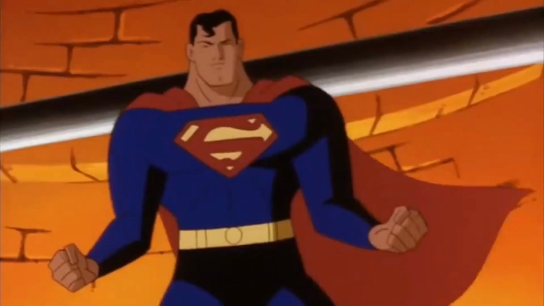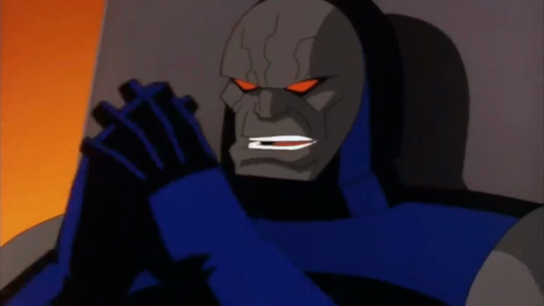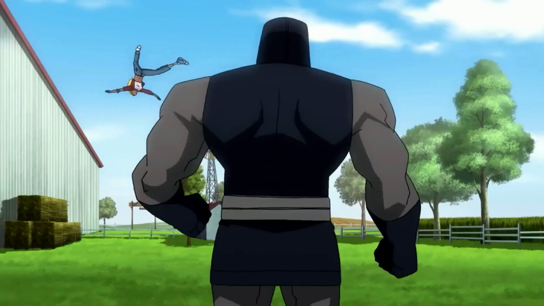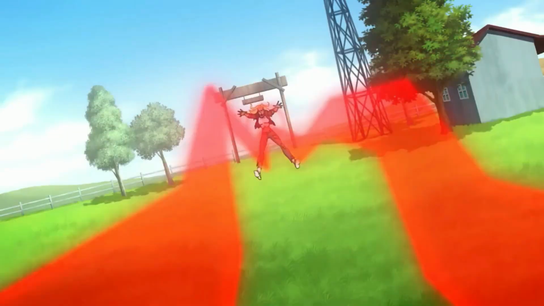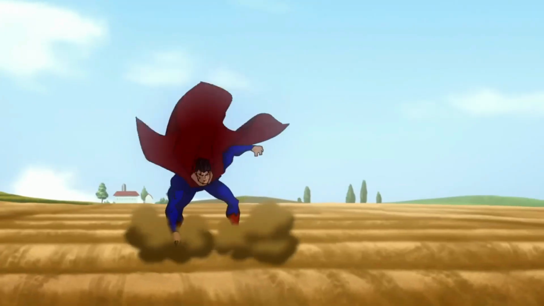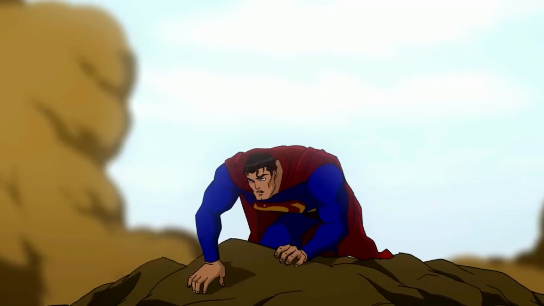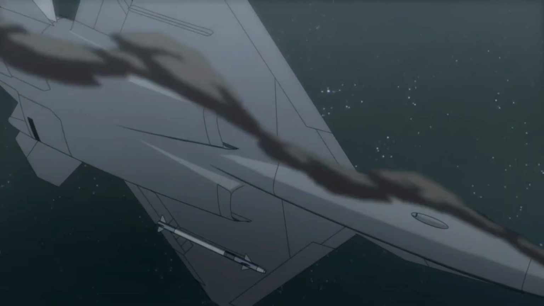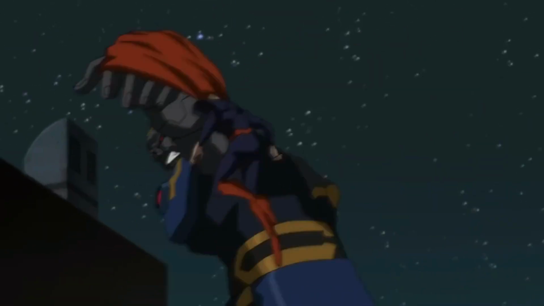Darkseid is a recurring antagonist in the series, often appearing as a behind-the-scenes manipulator or as the final boss in an epic battle. He is a master of deception and trickery, using his vast intellect to outsmart his opponents and achieve his goals. Darkseid is an immensely powerful entity in the universe who possesses monstrous strength that is unmatched by almost anyone except Superman.